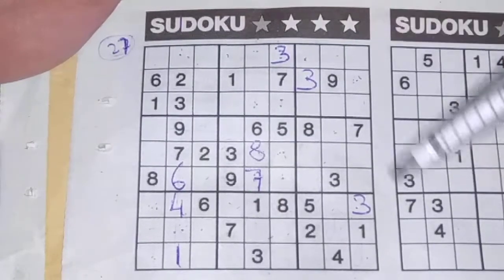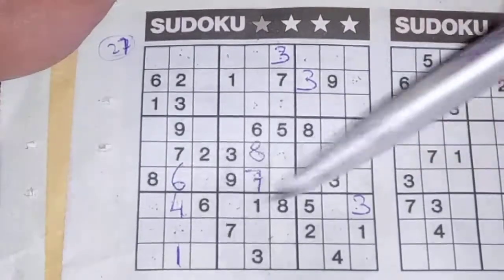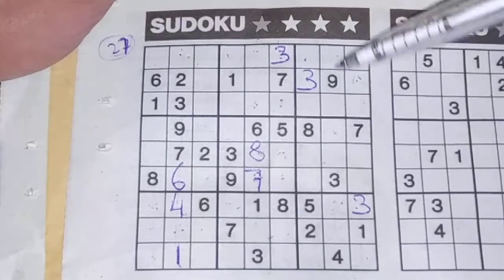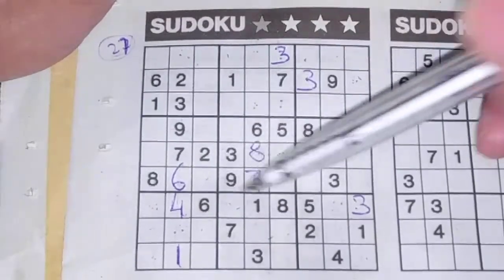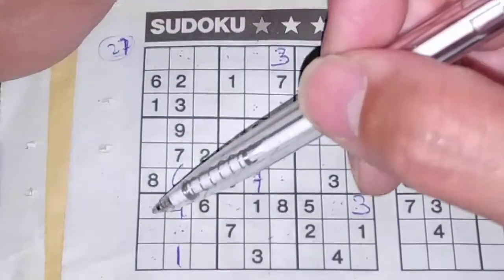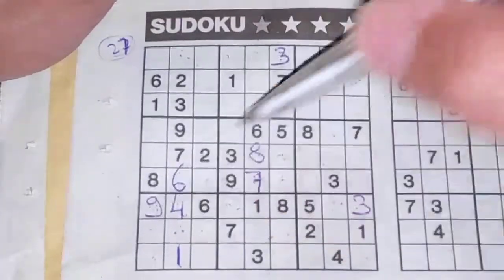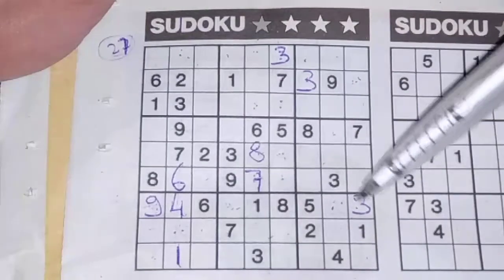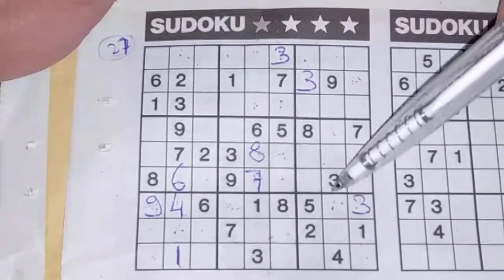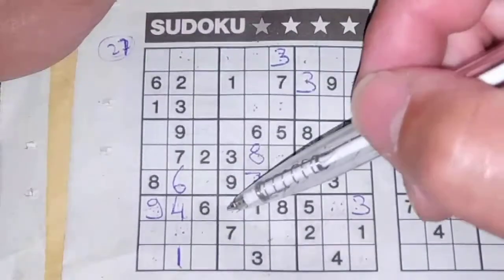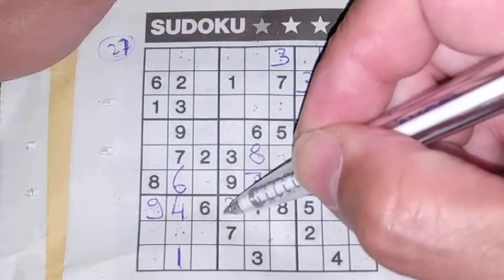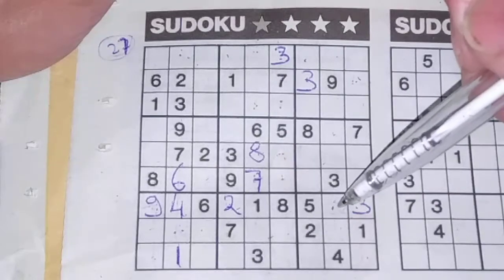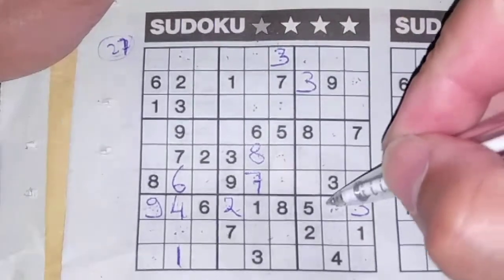We have in this row 3 missing numbers. One of the missing numbers is a 9. We see here 9, so no 9 there. Here 9, no 9 there. The only place for the 9 should be there. 2 numbers left now, the 2 and the 7 in this row. We have a 2 in this big square, so no 2 in that box. 1 box left for the 2, it should be here. So the 1 digit left should be the 7.